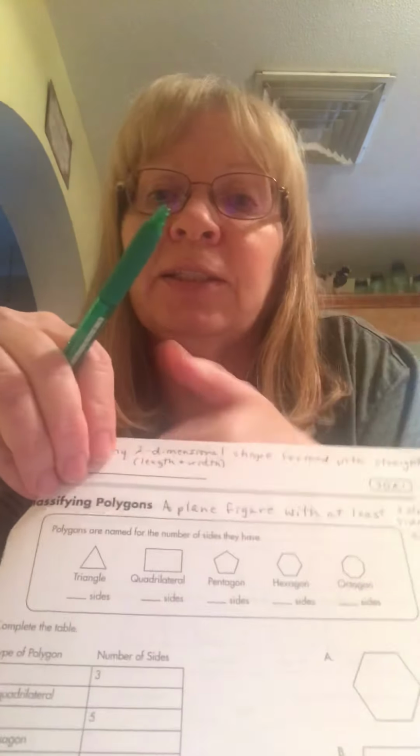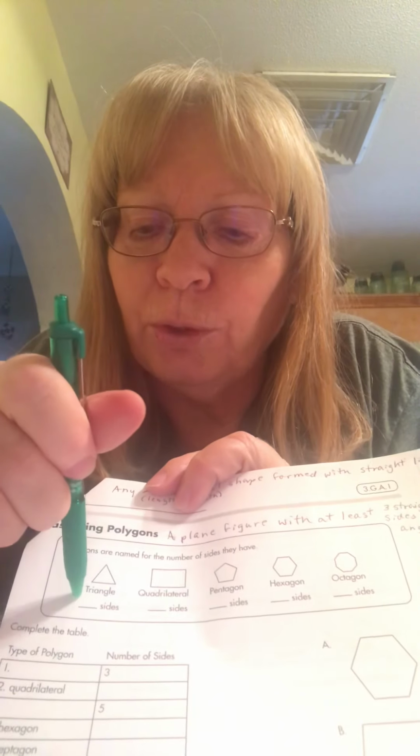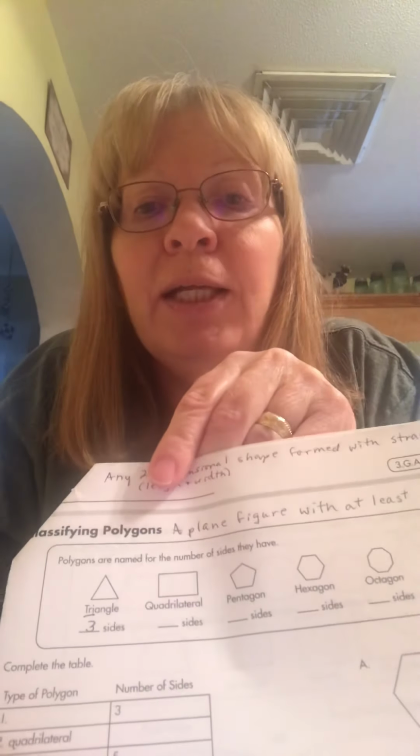Now when we look at these, the beginning of the word, like in triangle, the beginning is tri. Well, tri means 3, and there's 1, 2, 3 sides. So underneath that, I'm going to put 3 sides. Quadrilateral. Quad means 4. So I'm going to underline quad. And underneath, I'm going to write 4 because it has 4 sides. Okay. Pentagon. Pent means 5 because there's 1, 2, 3, 4, 5 sides.